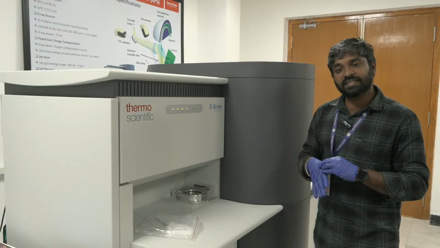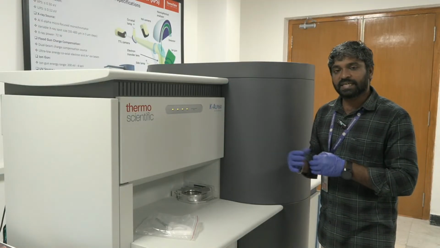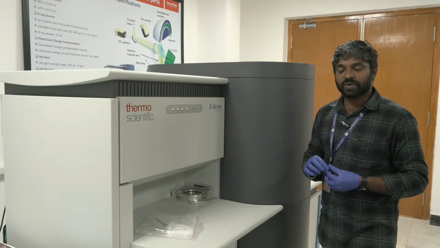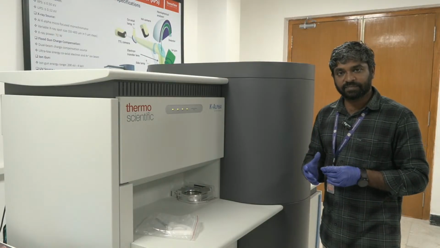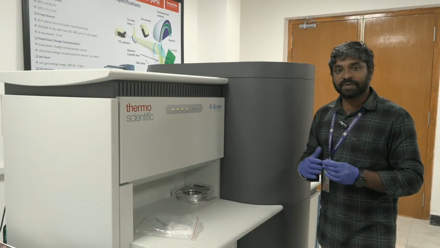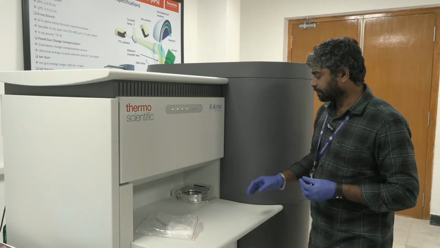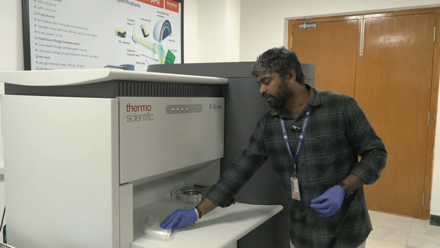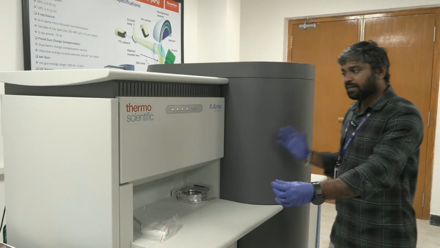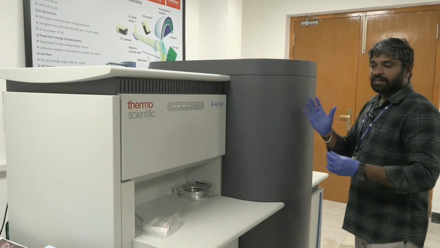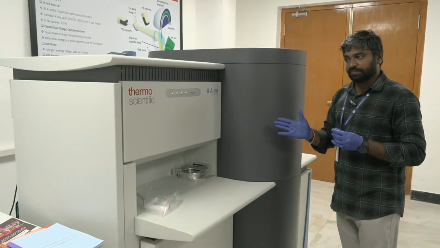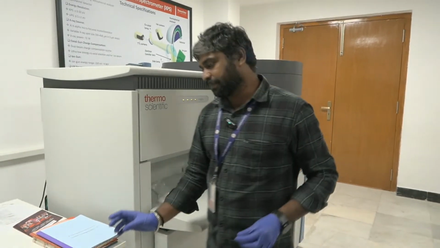So in order to study the chemical composition, we can perform the XPS. If you want to study the work function of the material or the valence band information, you can perform the UPS analysis. So this is the sample holder. This XPS system consists of two chambers. I will explain here.